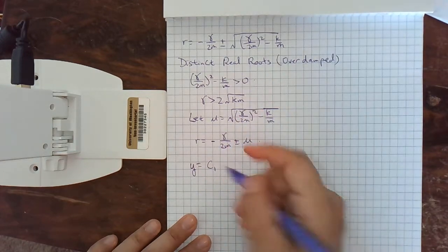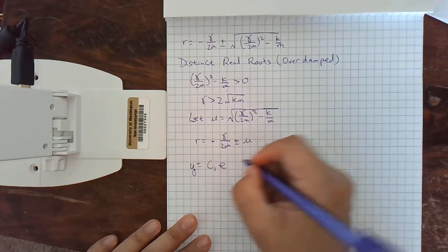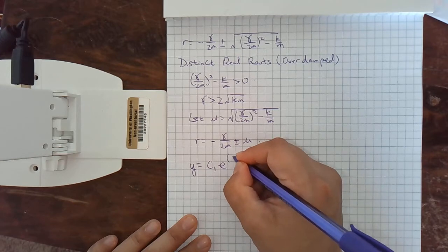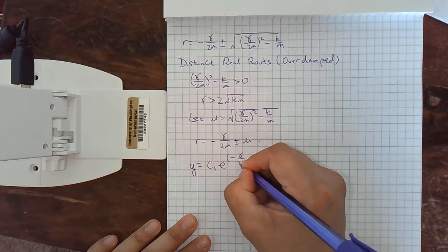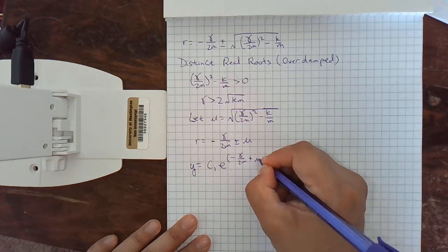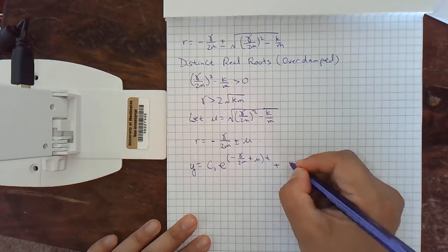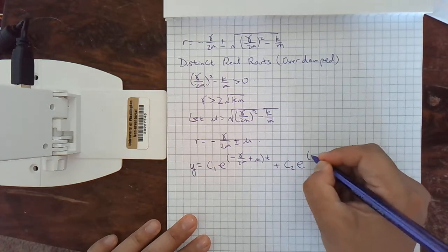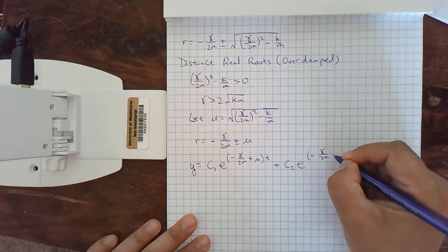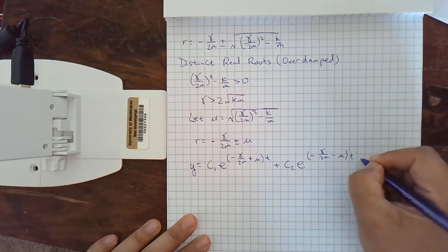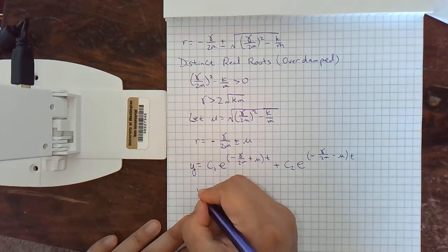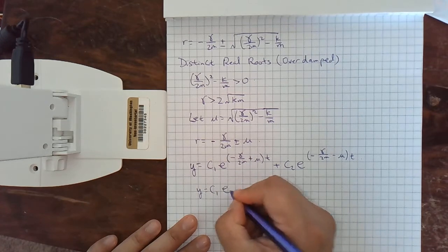Remember, this was the easy case of solving. We had e to one root times t plus some constant times e to some other root times t. So first root is plus mu times t, plus c2 e to the negative gamma over 2m minus mu times t. And then we're going to use exponent rules. So we'll write these separately.